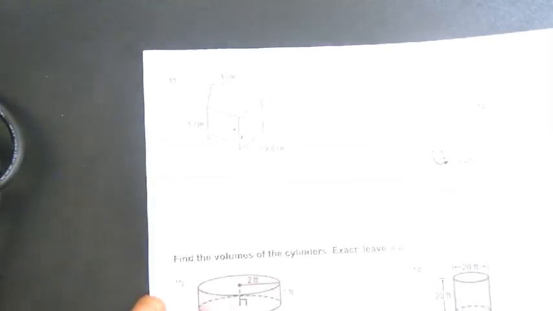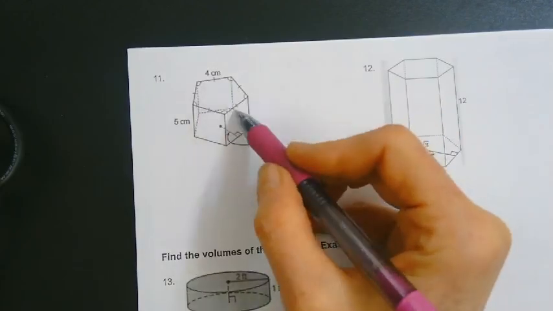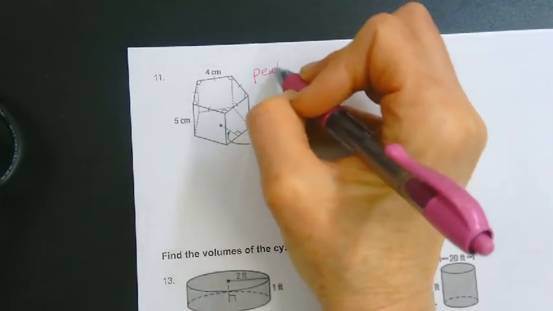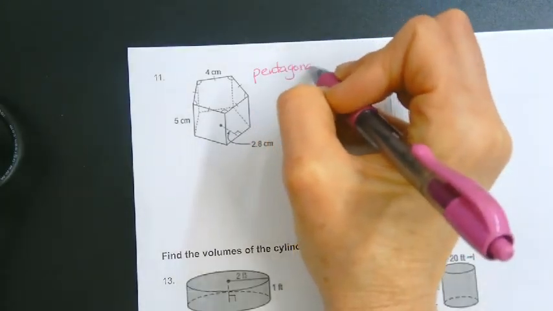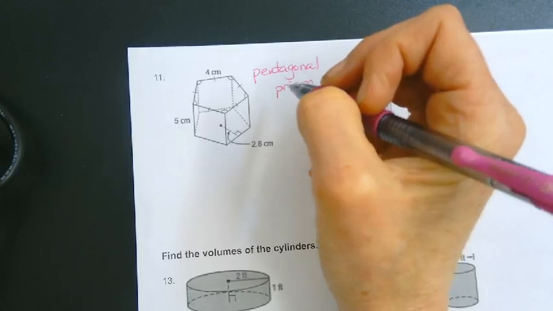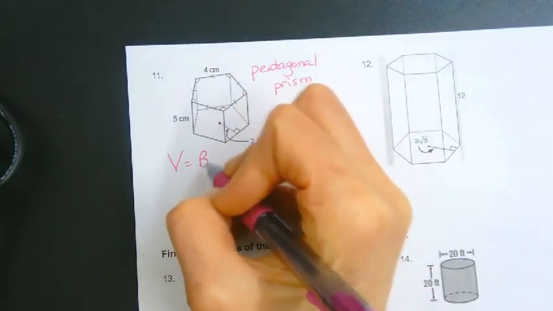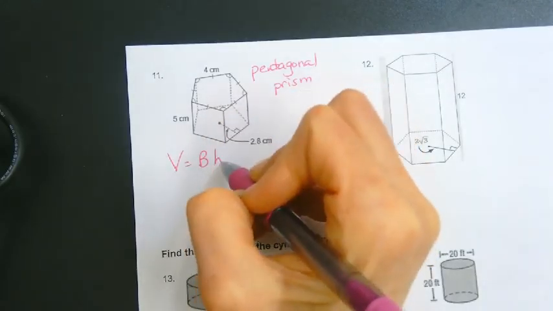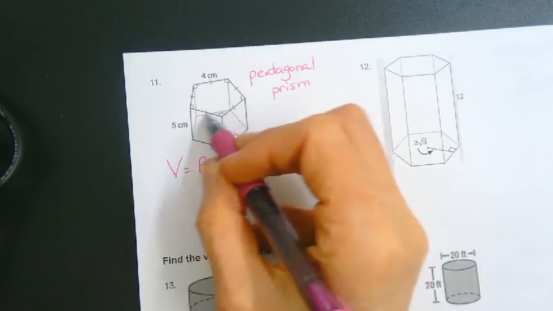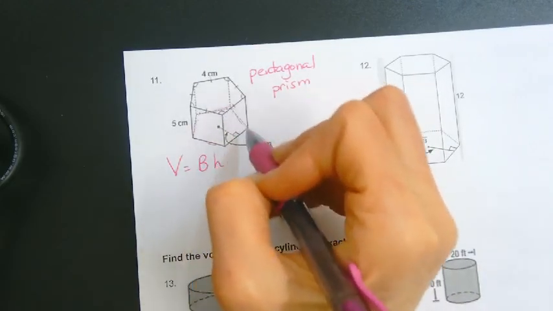Here is a 1, 2, 3, 4, 5. This is a pentagonal prism because the top and the bottom, or the bases, are pentagons. Alright, so remember the volume equals the area of the base, one of the bases, times the distance between them, the height. So I'm going to find the area of this base right here, this pentagon. This is a regular pentagon.